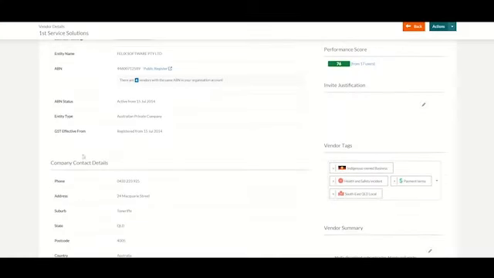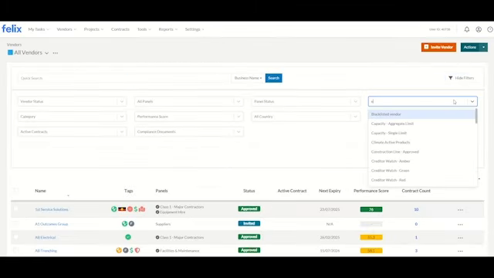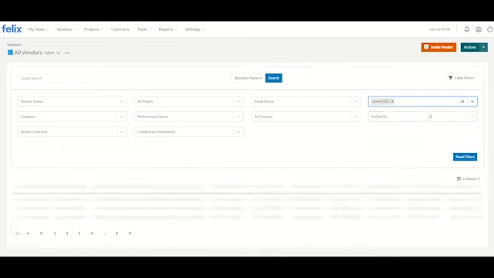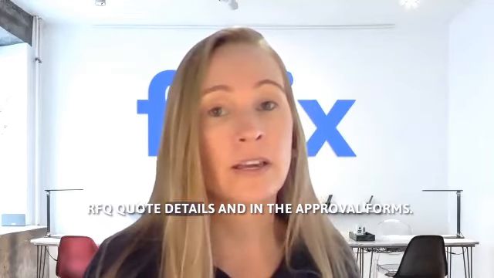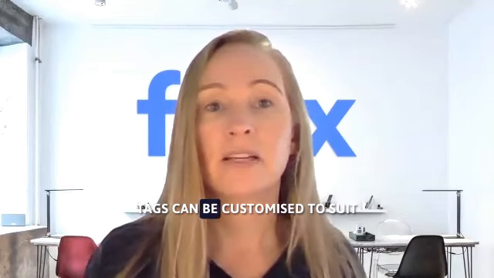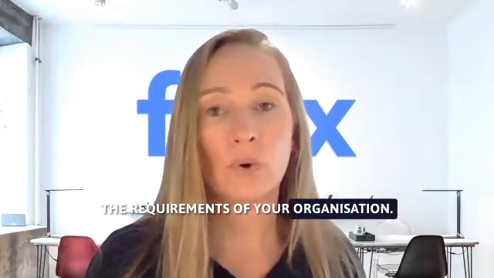You can add tags to a vendor by editing a vendor's profile. Once applied, they are seen in the vendor list and you can apply a filter to see vendors with the desired tag. Vendor tags are also displayed in Browse Panel, RFQ quote details, and in the approval forms. Tags can be customized to suit the requirements of your organization.